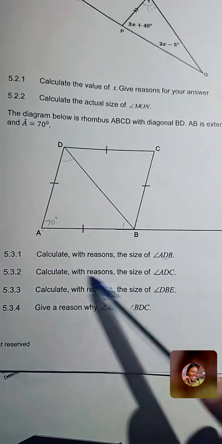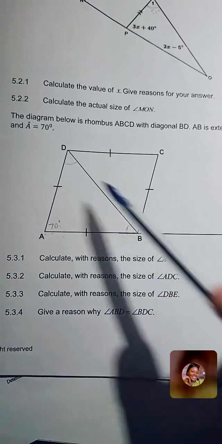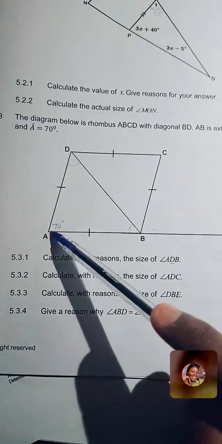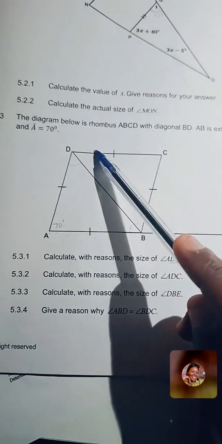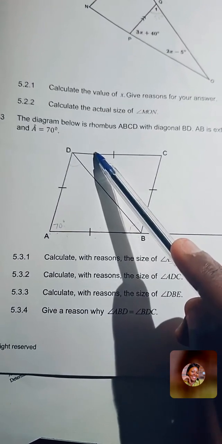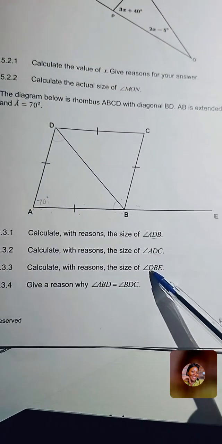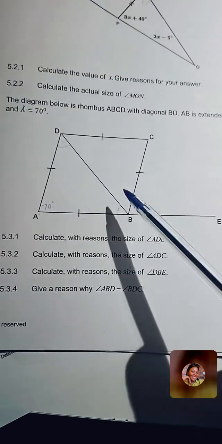So look at the next question. Calculate with reasons the size of angle ADC. When they want ADC, that means they now want the entire angle. You see? Then angle DBE, DBE. So now they want the angle from here all the way to there. Does that make sense?